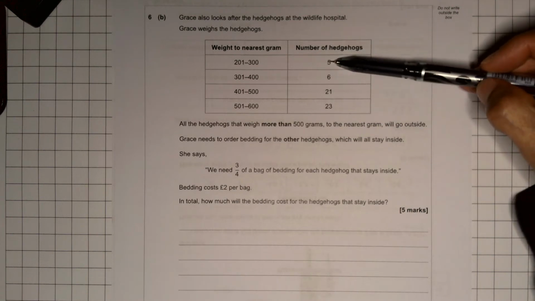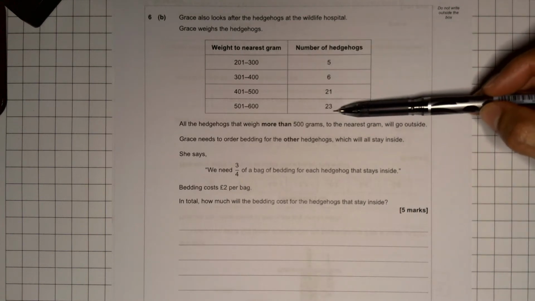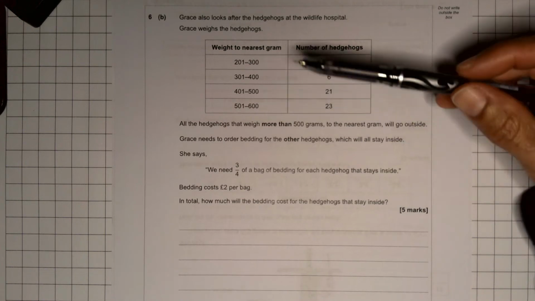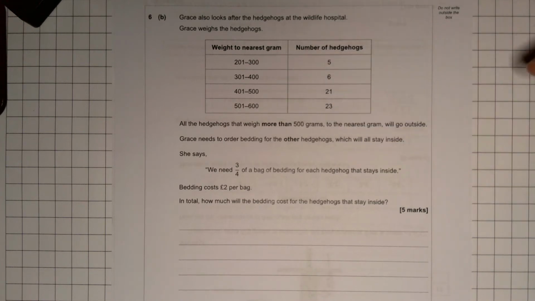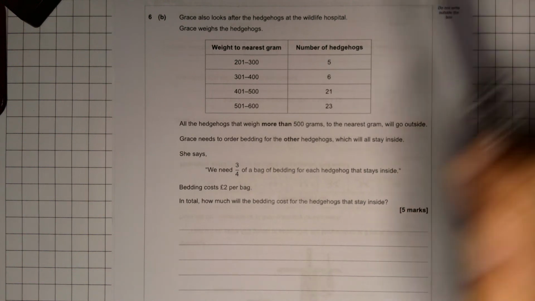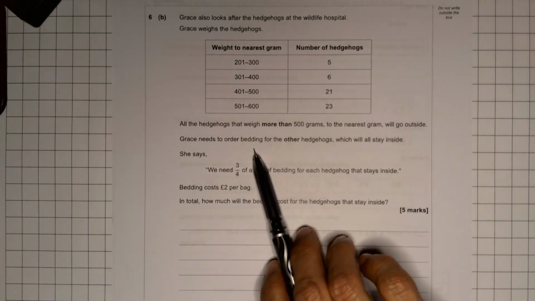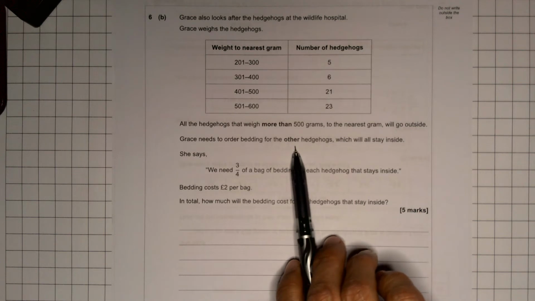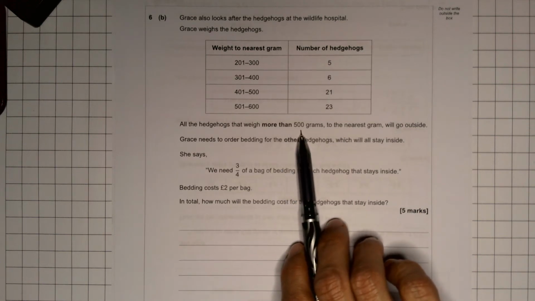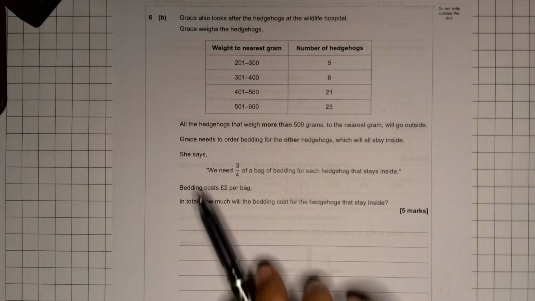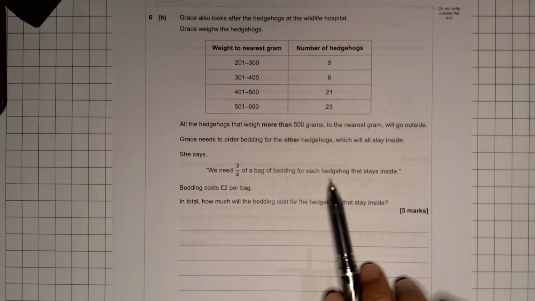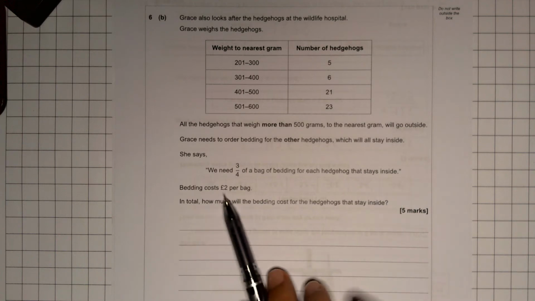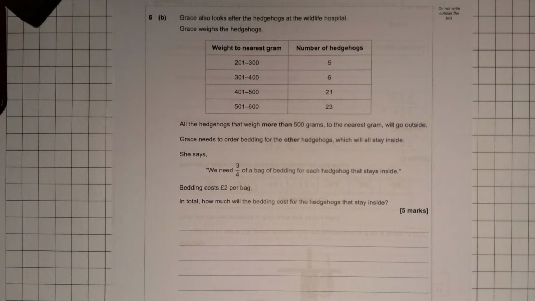So 5 hedgehogs are between this weight, and let's say, for example, 23 hedgehogs are between that weight. All the hedgehogs that weigh more than 500 grams to the nearest gram will go outside. Grace needs to order bedding for the other hedgehogs, the ones that are 500 grams or less, which will stay inside. She said we need 3/4 of a bag of bedding for each hedgehog that stays inside. Bedding costs £2 per bag. In total, how much will the bedding cost for the hedgehogs that stay inside?